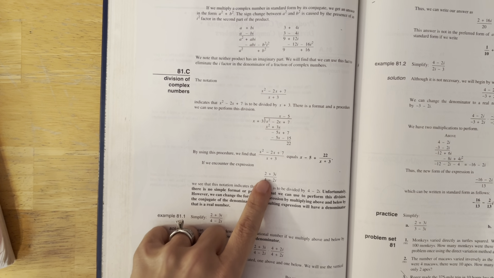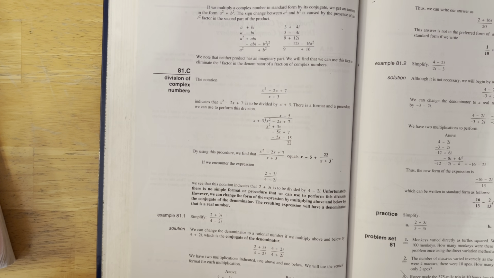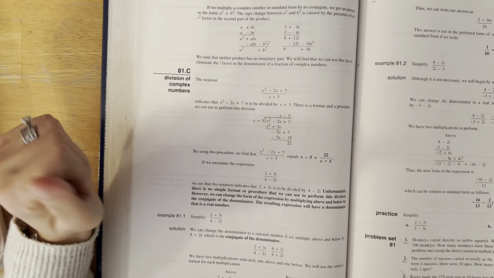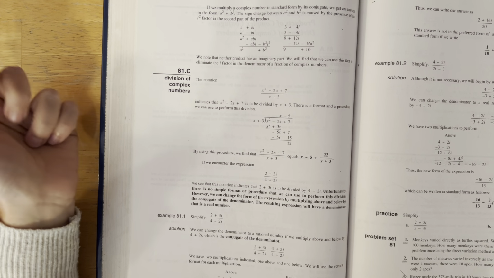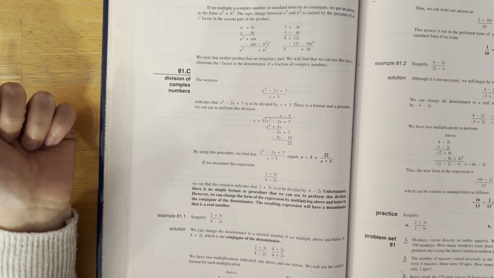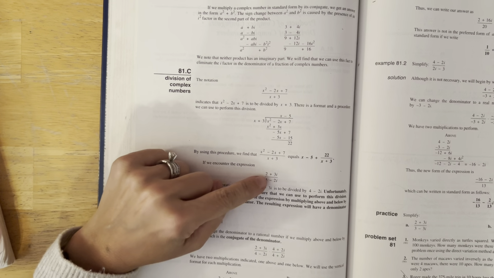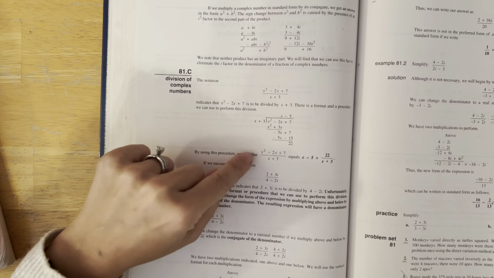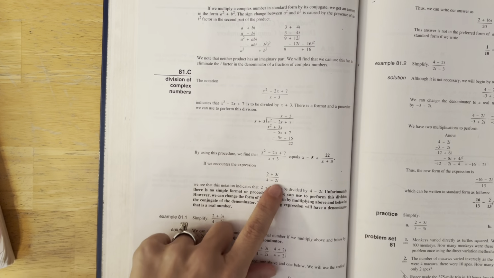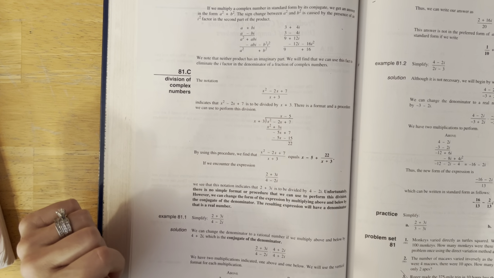So if we encounter the expression 2 plus 3i over 4 minus 2i, we see that this notation indicates that 2 plus 3i is to be divided by 4 minus 2i. Unfortunately, there is no simple format or procedure that we can use to perform this division. However, we can change the form of the expression by multiplying above and below by the conjugate of the denominator. So we can't just write 2 plus 3i divided by 4 minus 2i like we could on this one, okay, because of the i's and having a part of it that's imaginary.